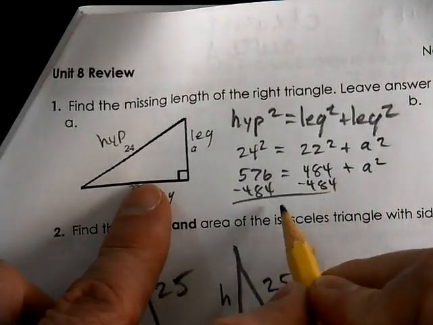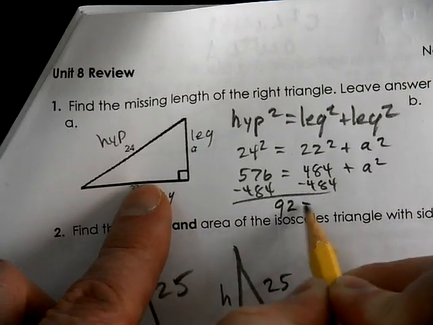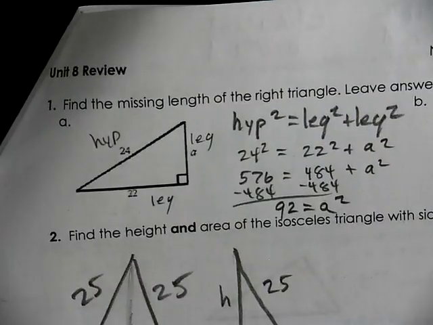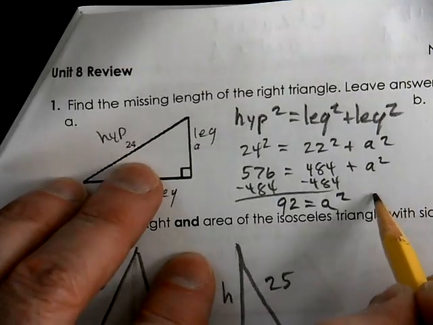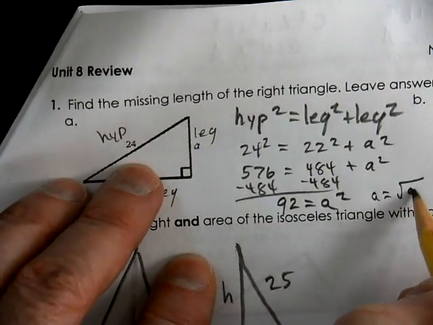We get 92. That is our a squared. And when we take the square root of that, a is going to be the square root of 92.